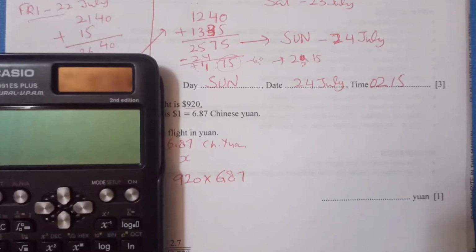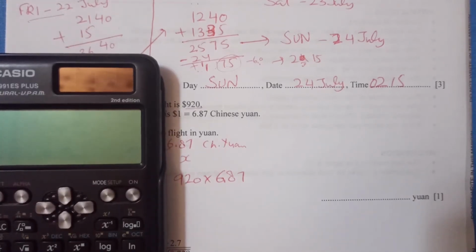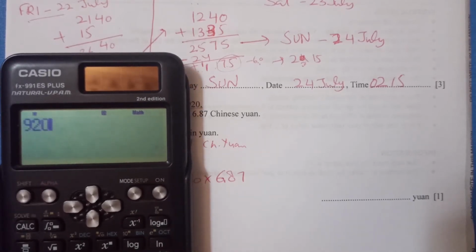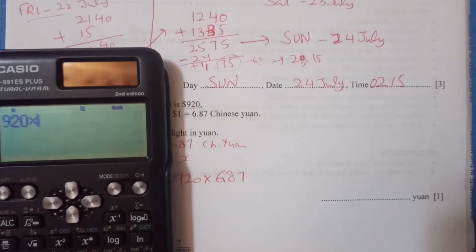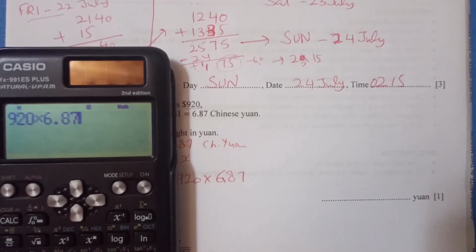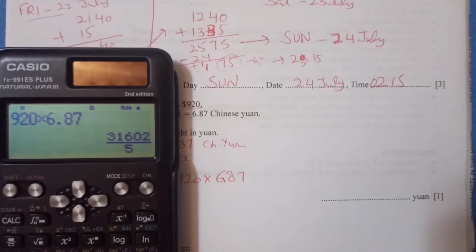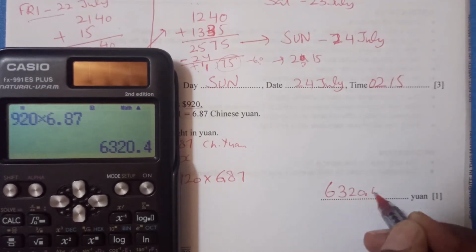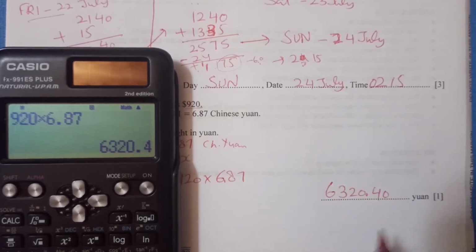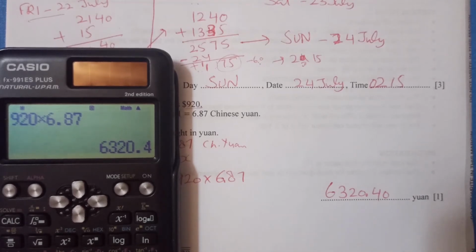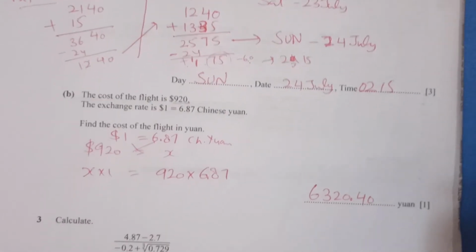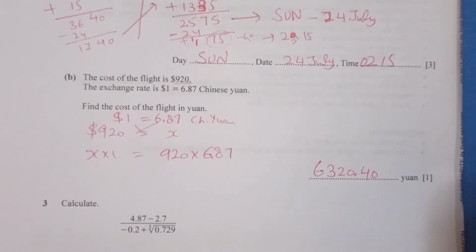So let's see, 920 times 6.87 equals 6,300.40. Because we are talking about money, we can write down 2 decimal places here, right? So that was question number 2.